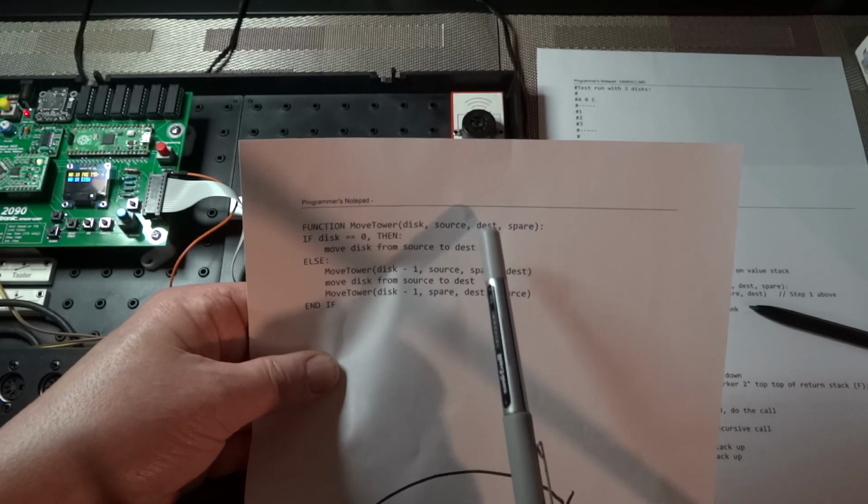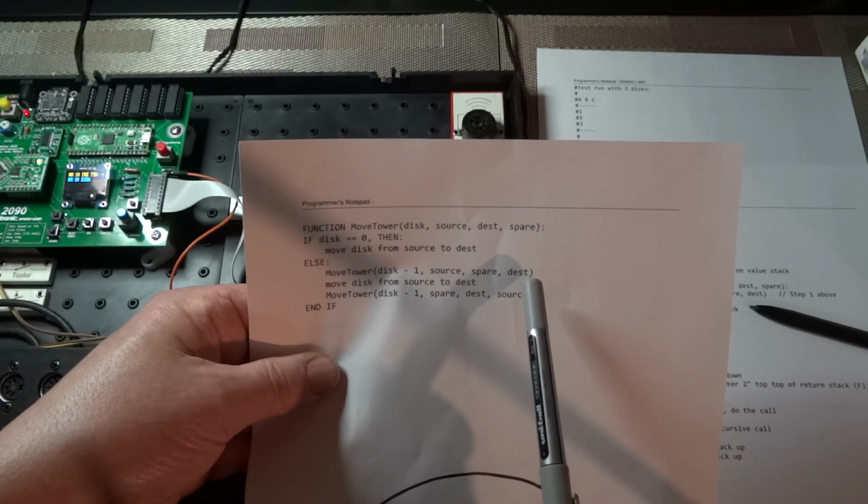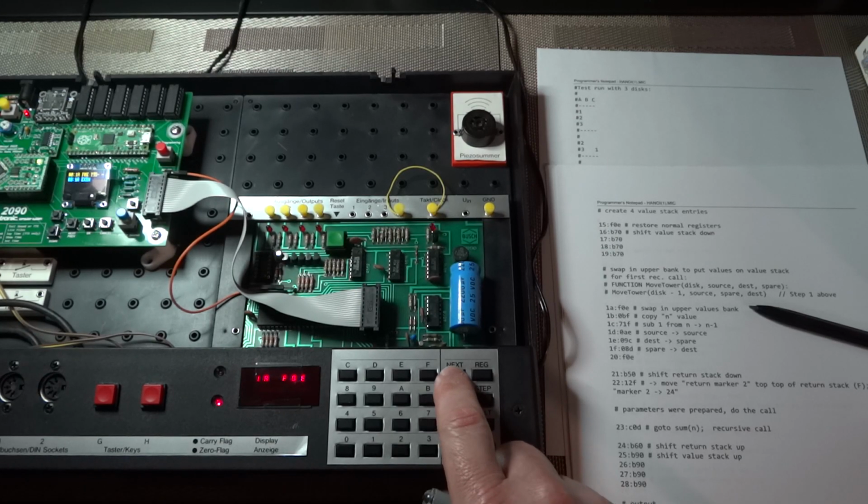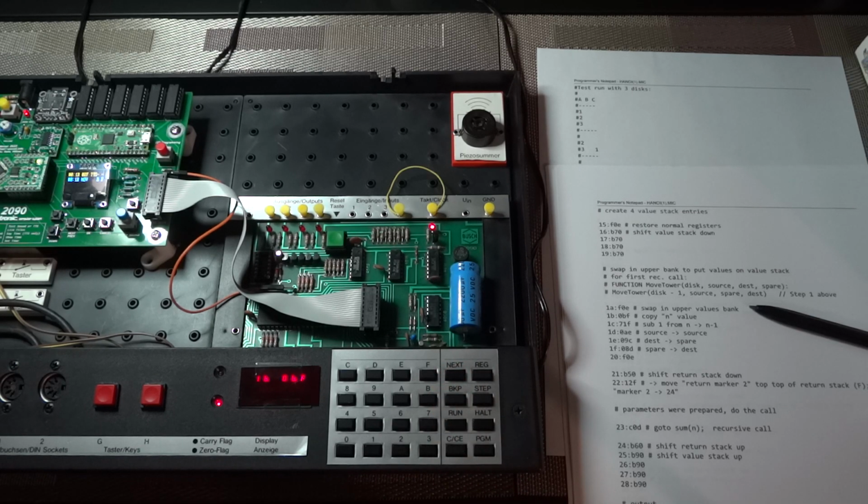Because instead of destination, we need spare, and vice versa. So, but source remains the same. So we bring back the upper bank of the value stack, so we can supply the arguments in that stack frame on top, right? And we are simply copying now over the old argument, the old disk number, right, from B to F. But we then need to subtract 1, right?